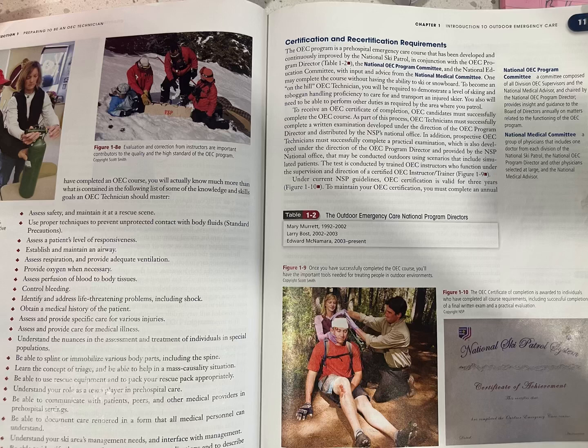To receive an OEC certificate of completion, OEC candidates must successfully complete the OEC course. As part of this process, OEC technicians must successfully complete a written examination developed under the direction of the OEC Program Director and distributed by the NSP's national office. In addition, prospective OEC technicians must successfully complete a practical examination, which is also developed under the direction of the OEC Program Director and provided by the NSP National Office.